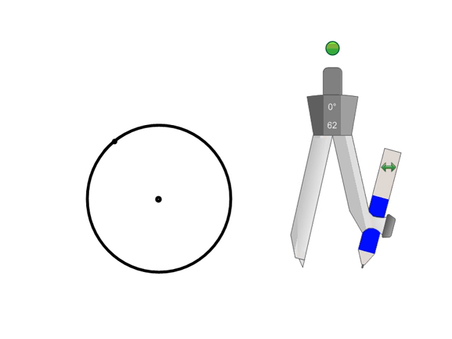In this construction, we're going to create an equilateral triangle through a given point on a circle. To create the inscribed equilateral triangle, the first thing we need to do is find a radius. So I'm going to connect a line from the center to the point given.